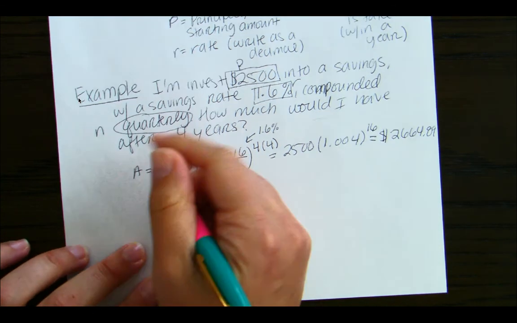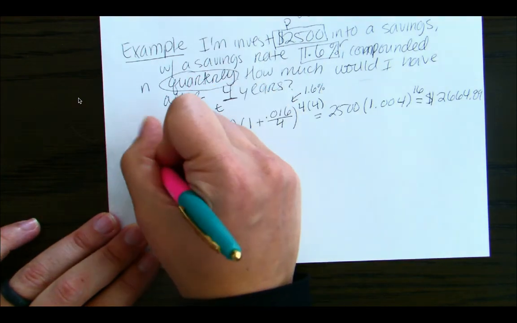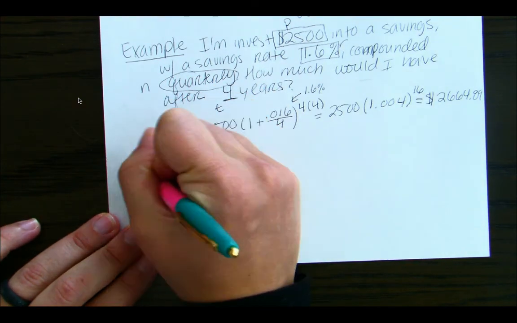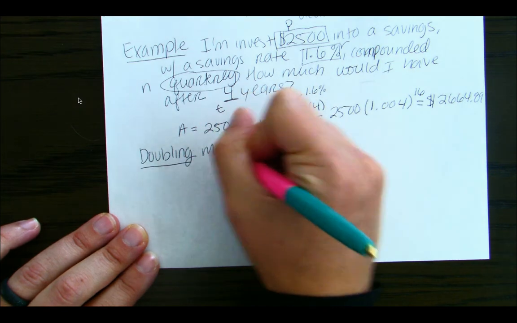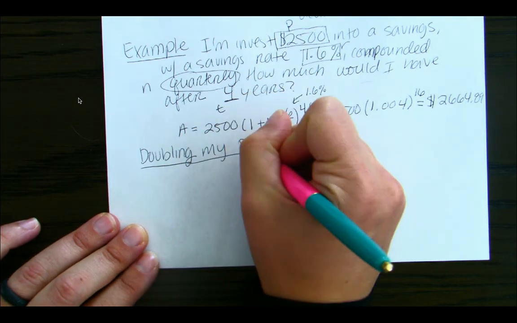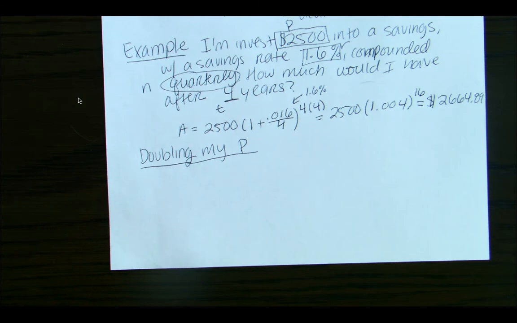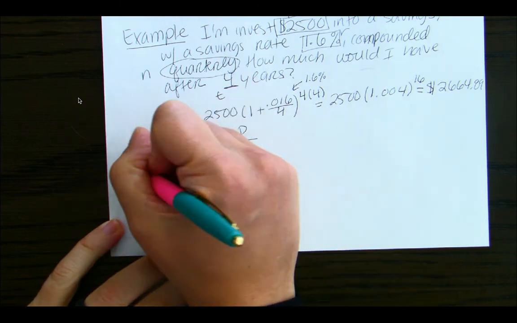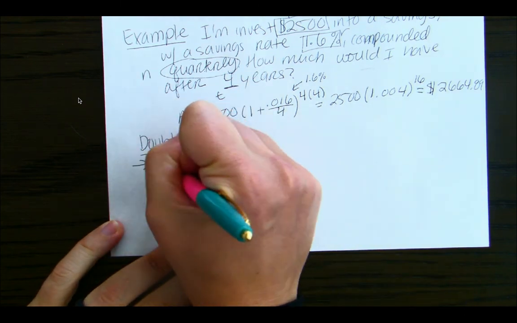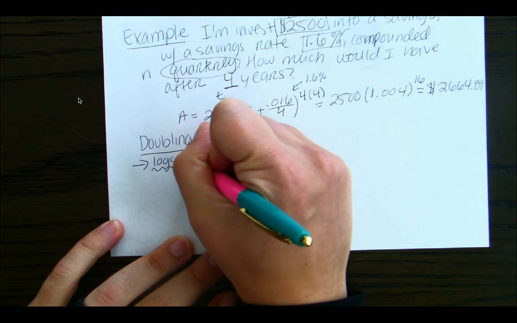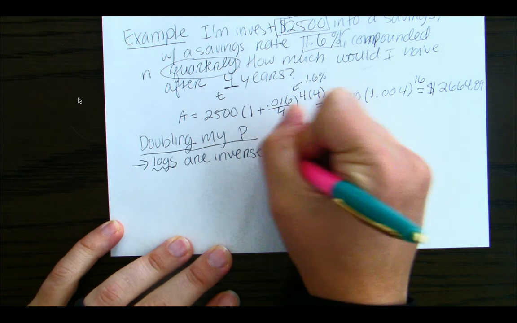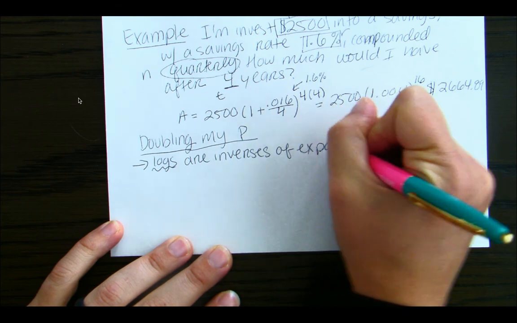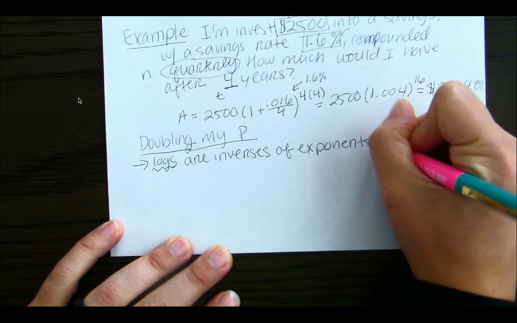So what if I want to know about doubling it? So if I want to double my principal, this is when it gets a little tricky. So there are these things called logs, and what logs do is they are the opposite or the inverse of any kind of exponent. So logs or log functions are inverses of exponents. They undo each other.